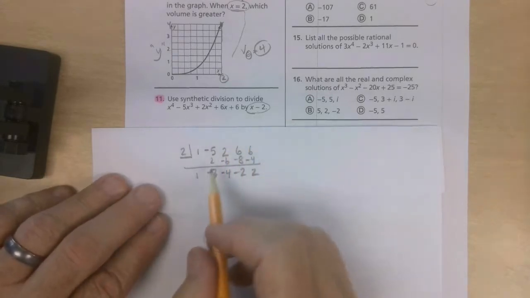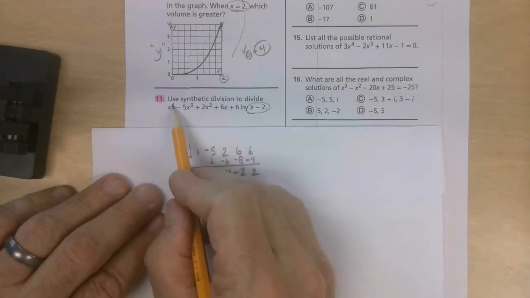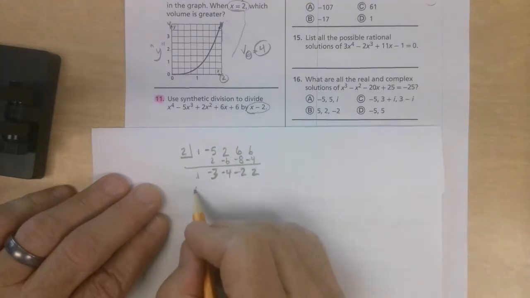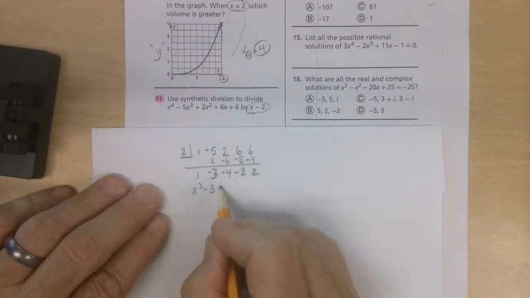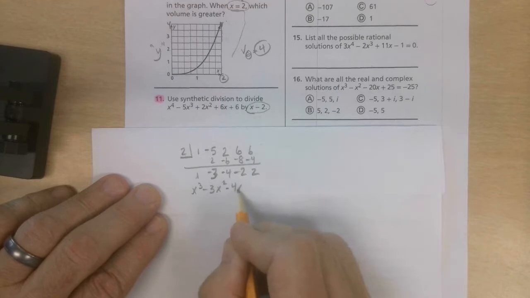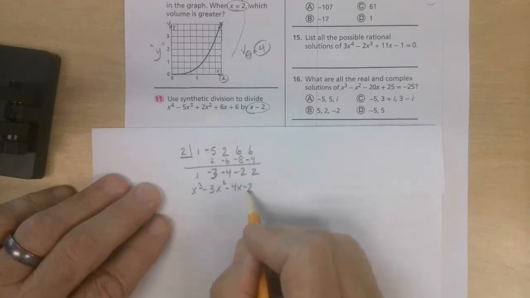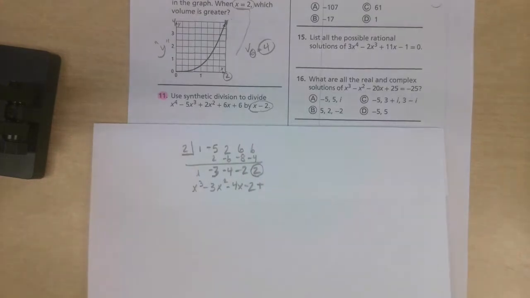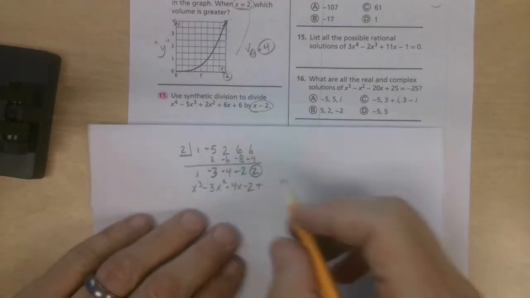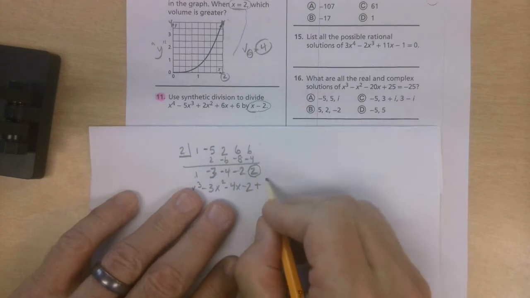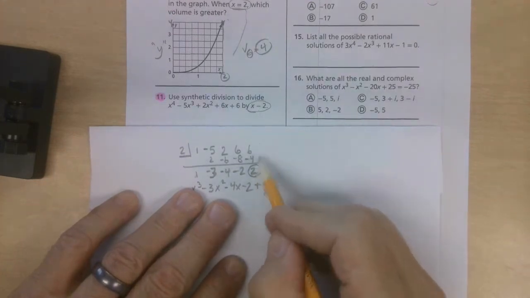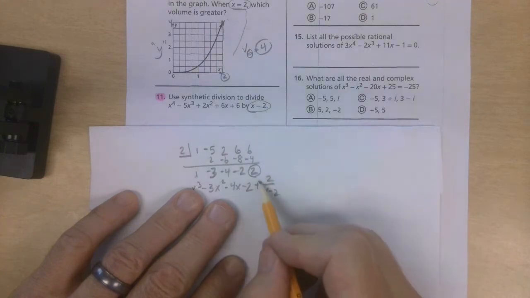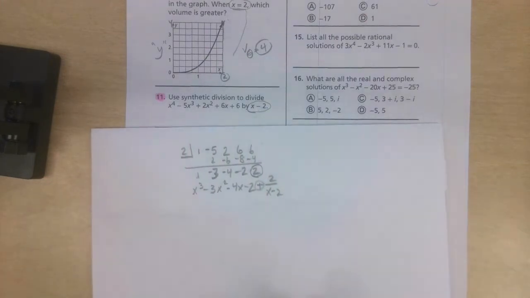So what's my answer? Well, remember, you drop down 1 from the highest power, so that means that represents 1x cubed minus 3x squared minus 4x minus 2 with a remainder of 2. Now give me a second here. Just wasn't 100% sure how they wanted us to write the remainder, but they want it in what's called fractional form. So you take the remainder, put it over the divisor. I like to put a plus there. I think that agrees with most math books.